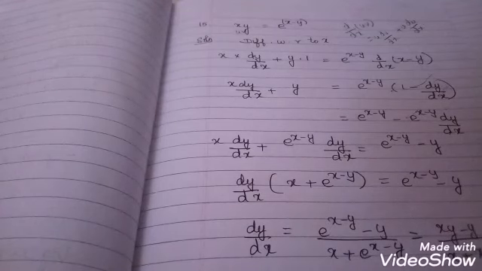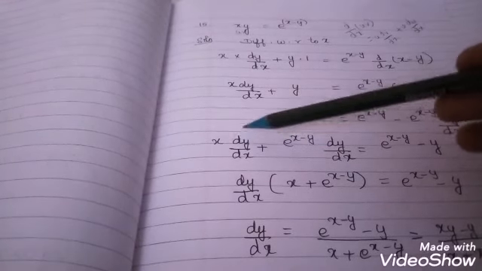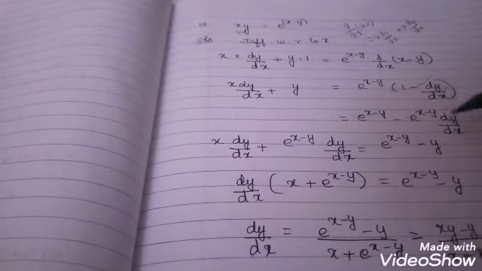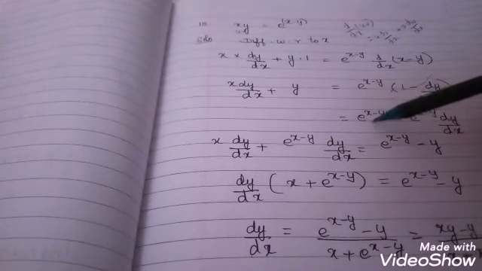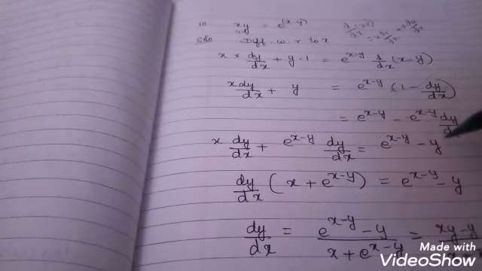What's the next step you'll have to do here? I'll have to group the dy by dx terms. When I group the dy by dx terms, this dy by dx term goes to the left hand side. So you will have x into dy by dx plus e power x minus y into dy by dx equal to, on the right hand side, e power x minus y. Now bring this y to the right hand side, so it is equal to minus y.